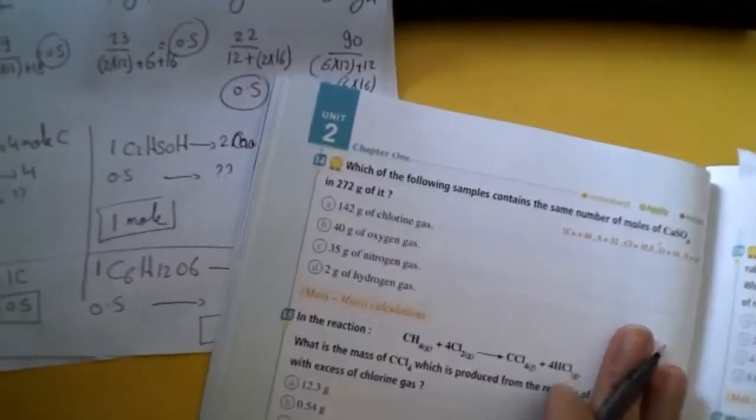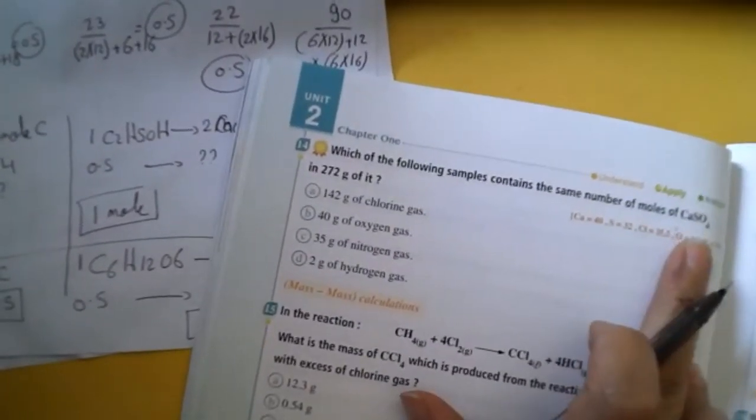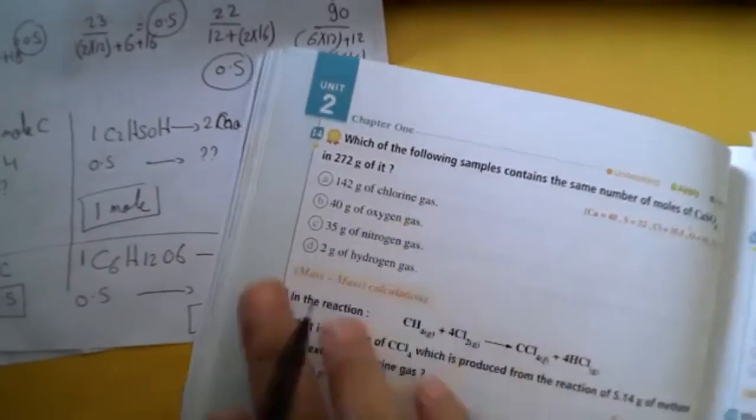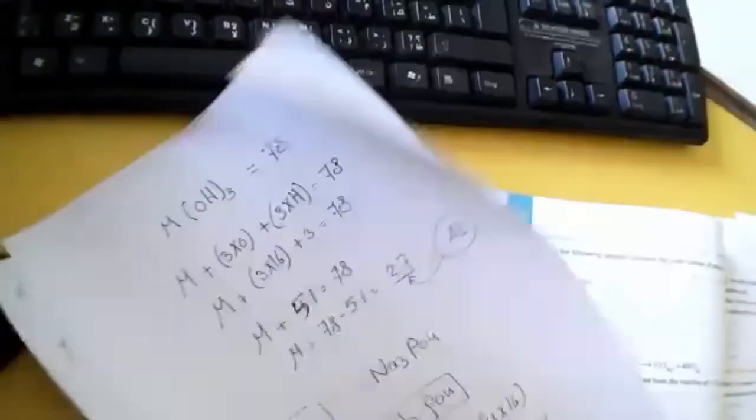Which of the following samples contains the same number of moles of CaSO4 in 272 gram of it?